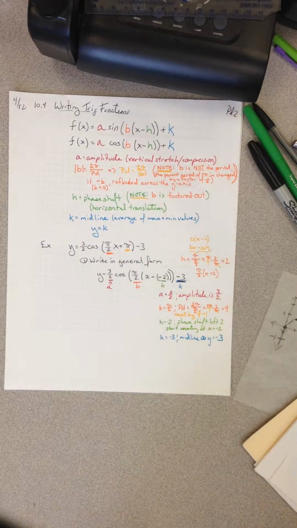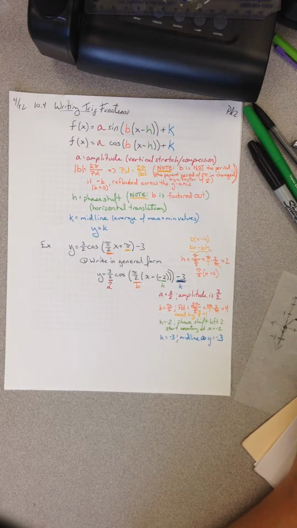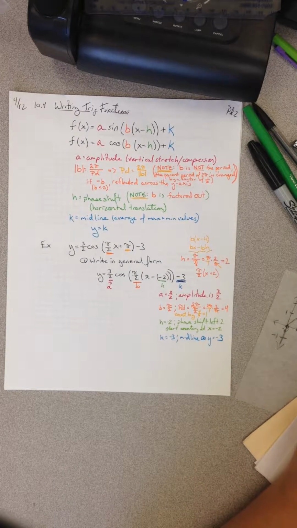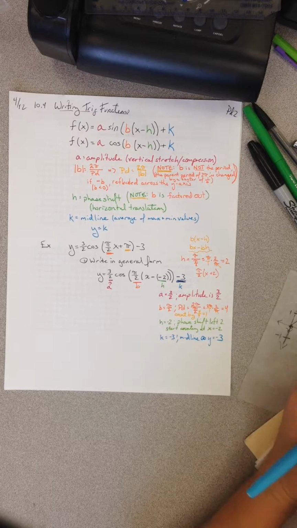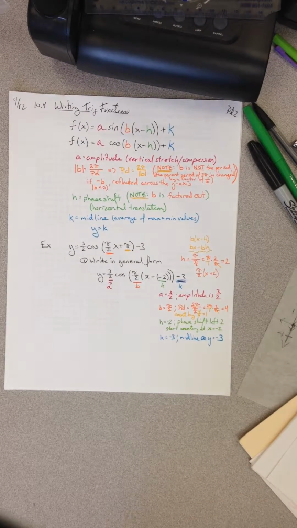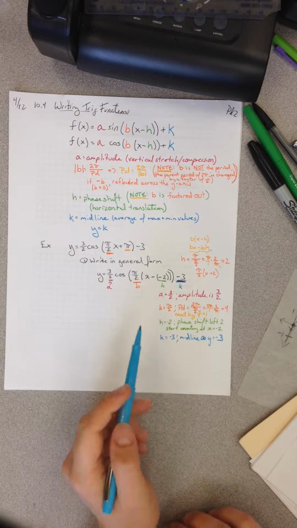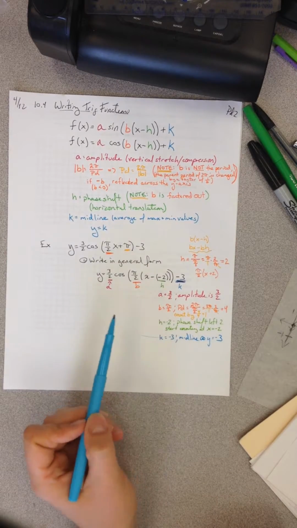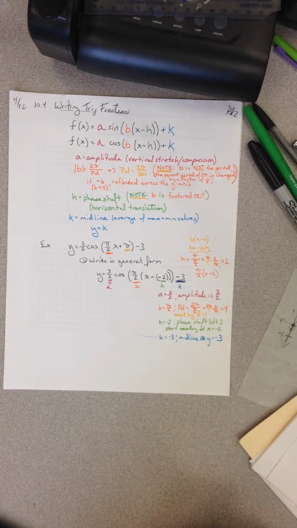Okay, so let's make a graph of this, which I know you guys haven't done yet. Period 2, you haven't done it yet either, but period 5 hasn't done it. So in your notes, if you open your notes, if you're looking at what we did yesterday, I want to add to this example. So let's say we wanted to graph this, not just identify all the important parts.